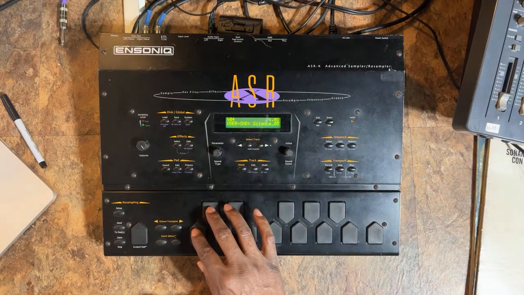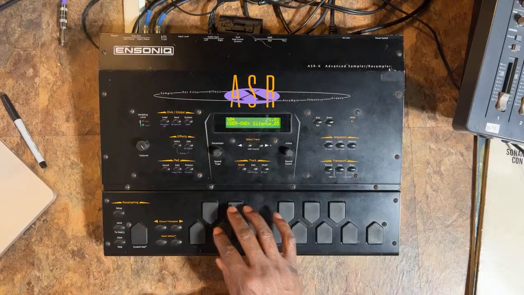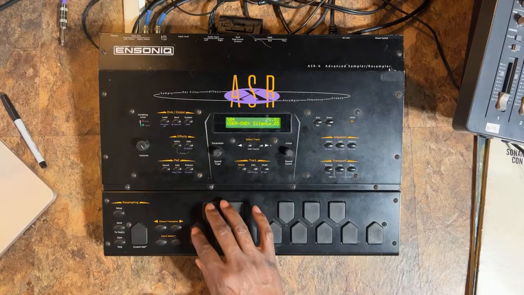I remember I only used 2 notes. I didn't use these 2. So I only use these 2. So I'm going to focus on these 2 filters.